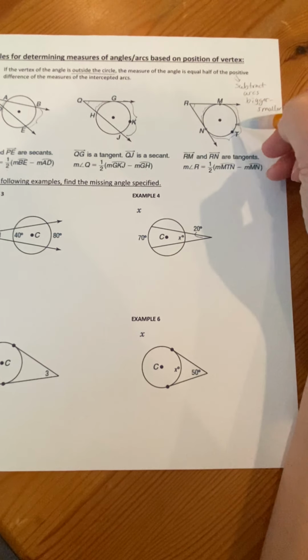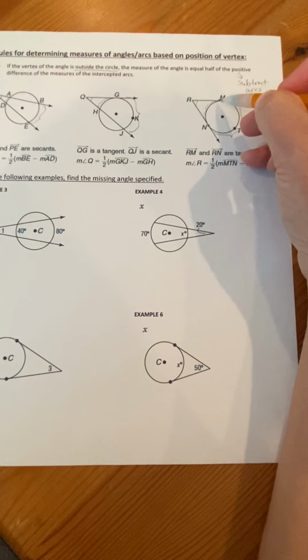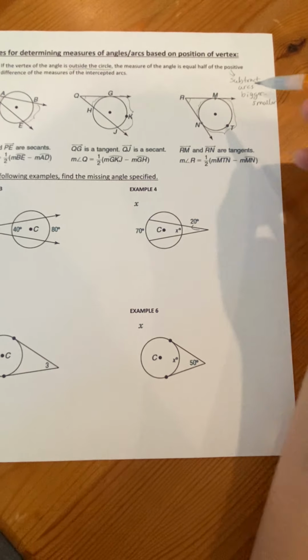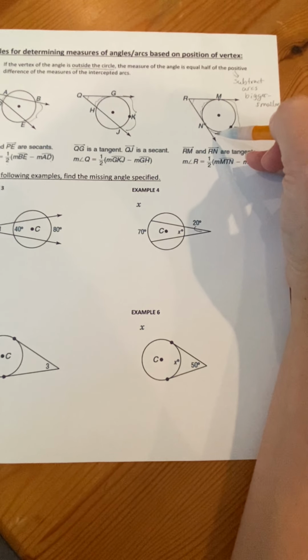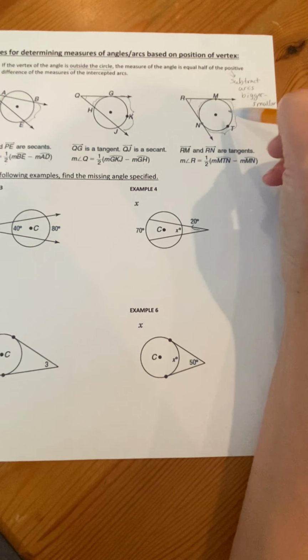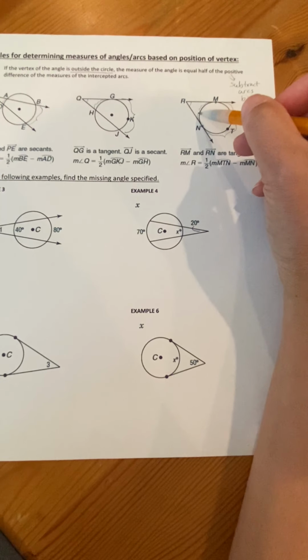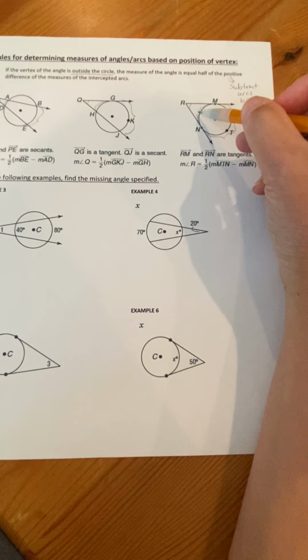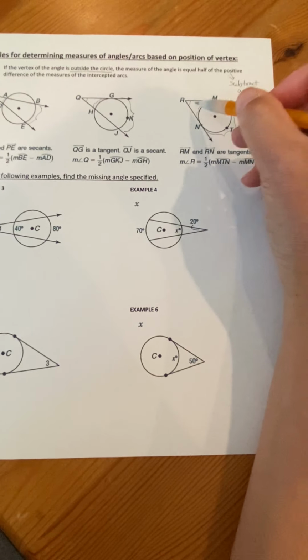Okay, so there's major arc MTN, and then there's minor arc MN. Now, hopefully what you remember, what we've already talked about, is that these 2 arcs put together make up a full 360 degrees. So typically you would not be given both of those measures. You'd be given one, and that would automatically tell you that the other one is 360 degrees minus the first one. It doesn't matter if it's smaller than bigger or bigger than smaller.